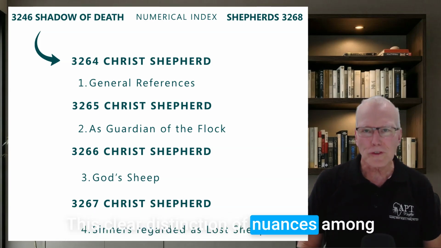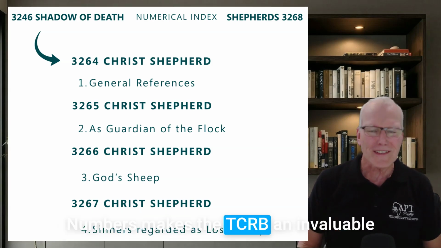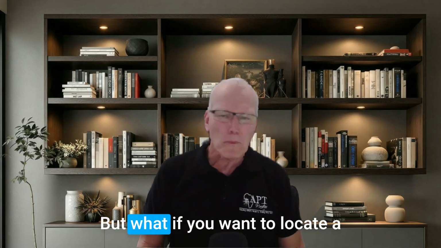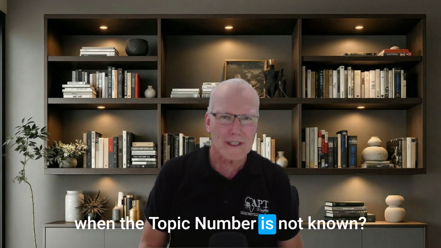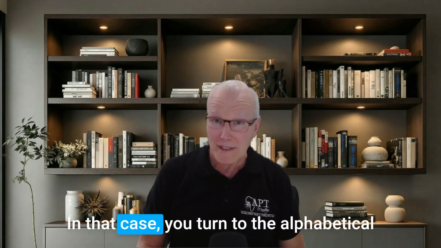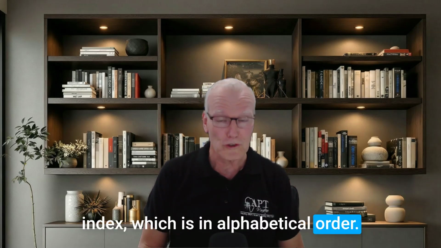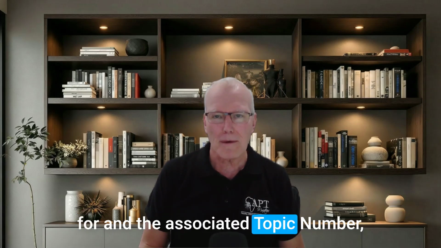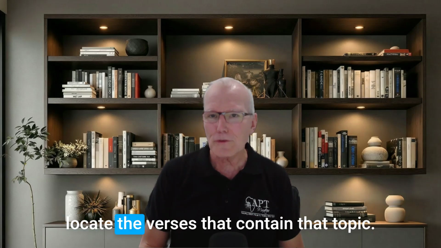This clear distinction of nuances among key terms and their associated topic numbers makes the TCRB an invaluable tool for the analogy of Scripture. What if you want to locate a specific topic in the numerical index when the topic number is not known? In that case, you turn to the alphabetical index, which is in alphabetical order. Once you find the topic you are looking for and the associated topic number, you then turn to the numerical index to locate the verses that contain that topic.